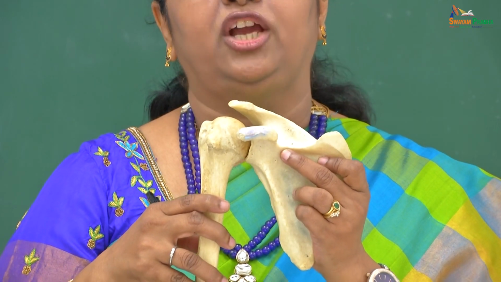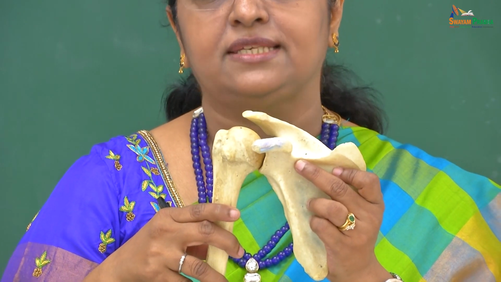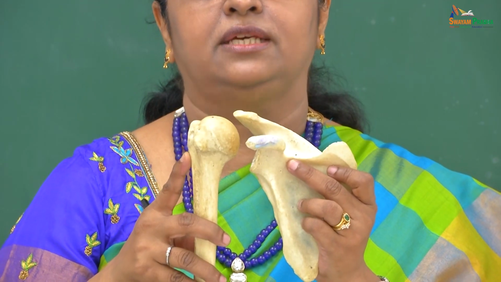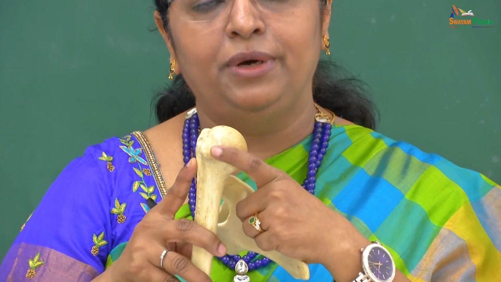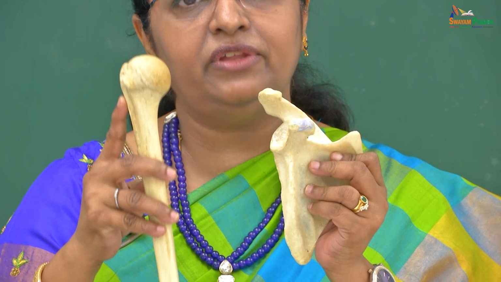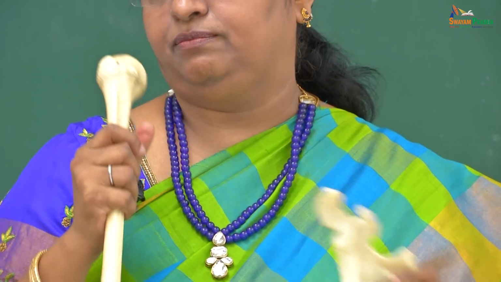What do you mean by congruency? When two articulating or joining surfaces are reciprocally concave and convex, we call that a congruent articulation. But here, the head of the humerus is nicely convex, while, to receive the head of the humerus, the glenoid cavity is not that highly concave.